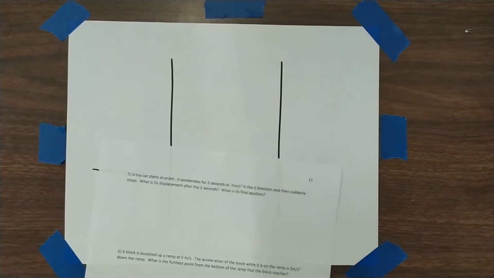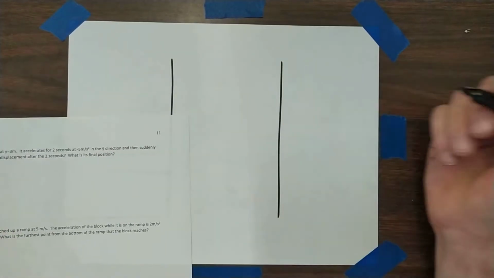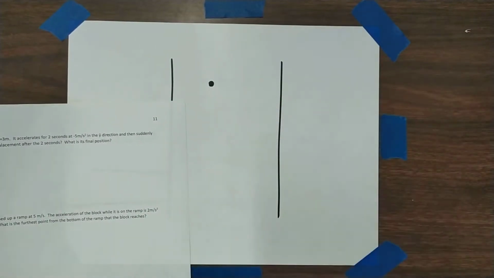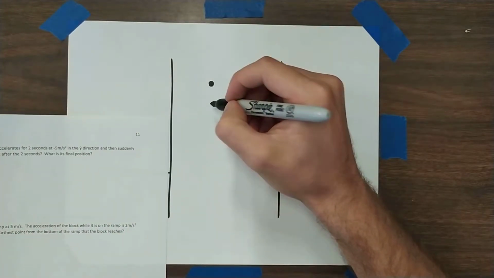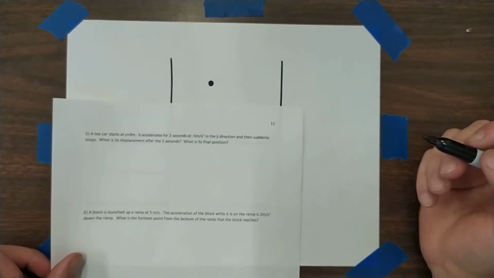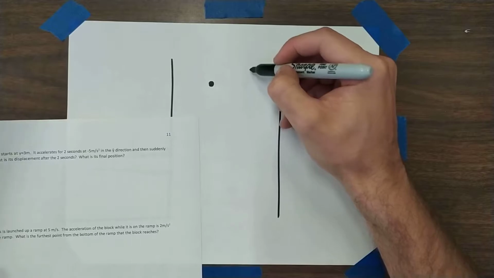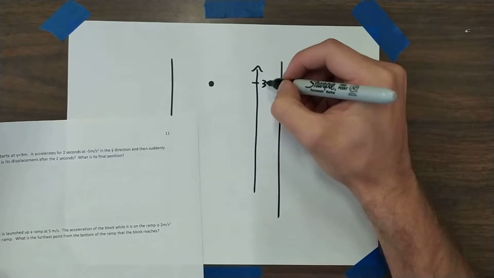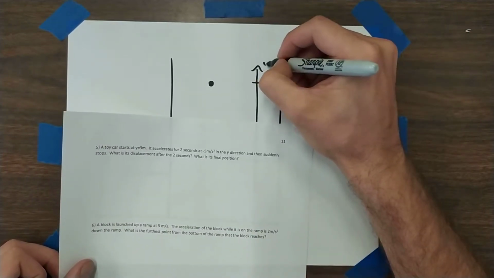Okay, so I'll start with the picture. Instead of drawing a car, I'm going to draw a dot because it's easier to draw. You can do this on any problem you want. It's starting at y equals 3, so I'll make an axis that says y. We're going to say it's 3 meters. We're going to call this y.